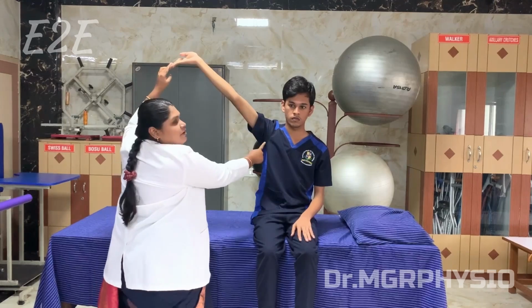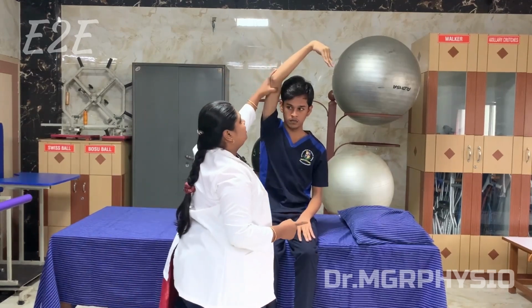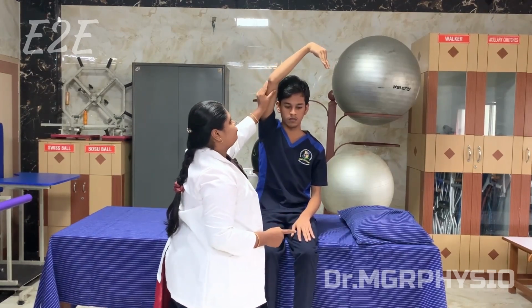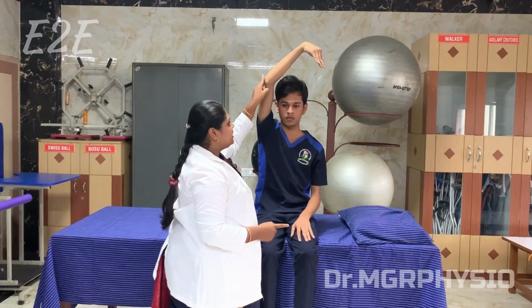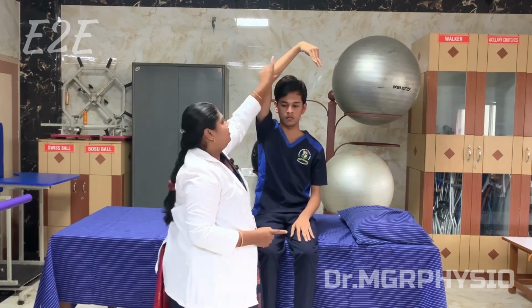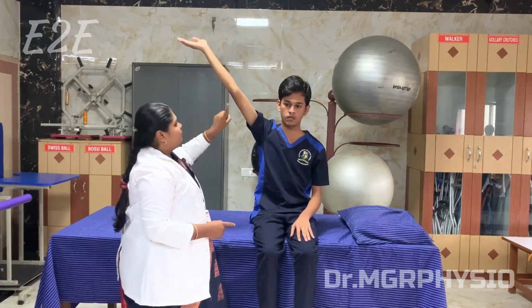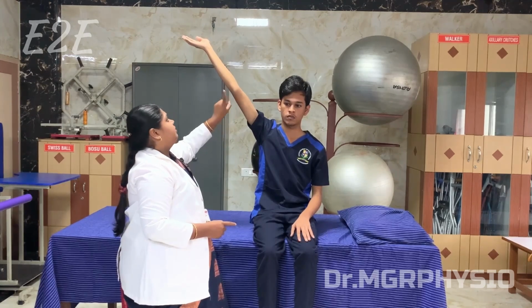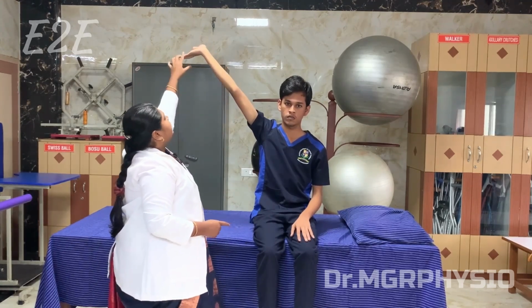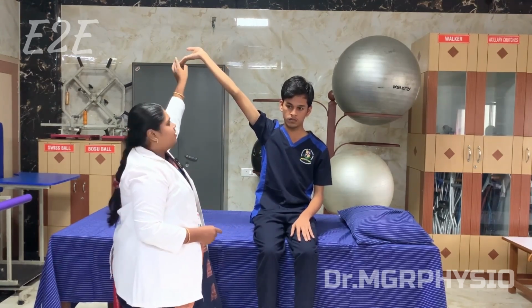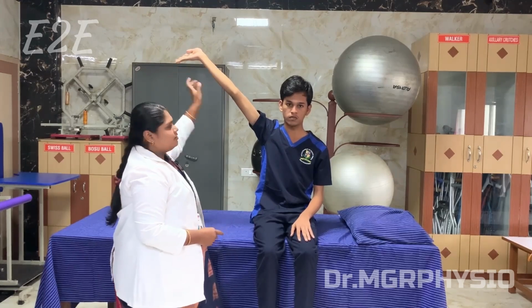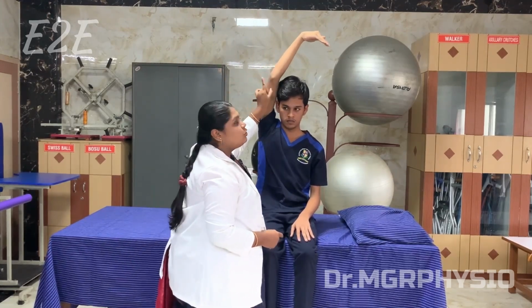This is D1 flexion, this is D2 flexion, that is flexion, adduction, internal rotation and wrist flexion. Same, flexion, abduction, external rotation and wrist extension. This is D1 flexion, this is D2 flexion.